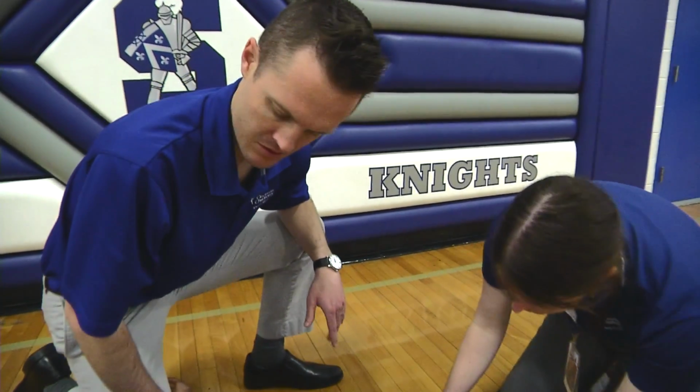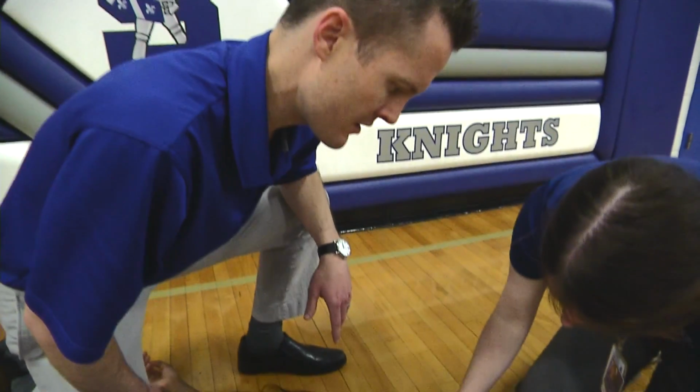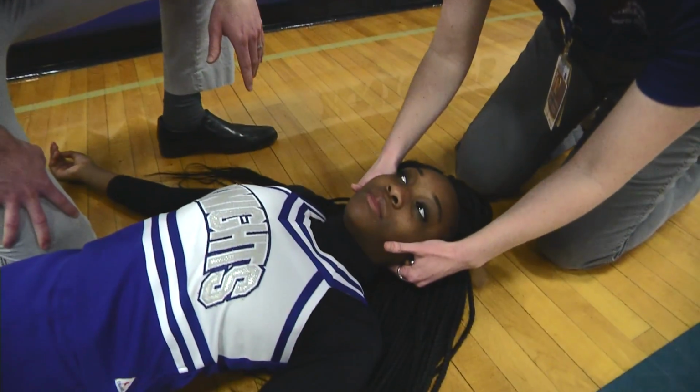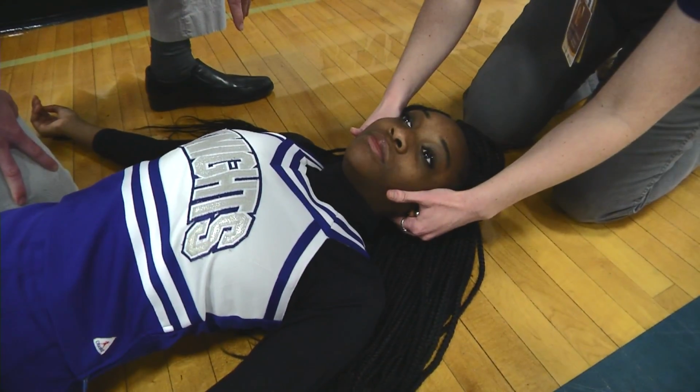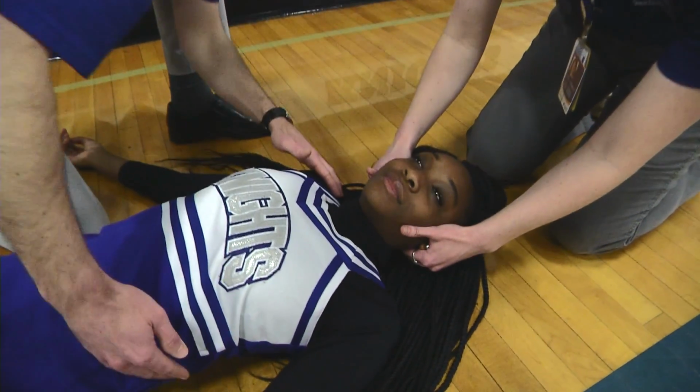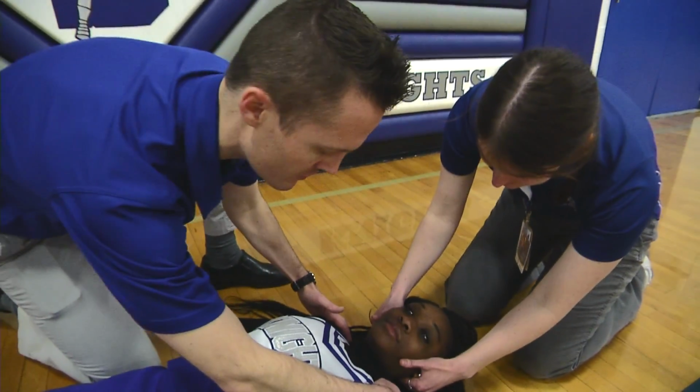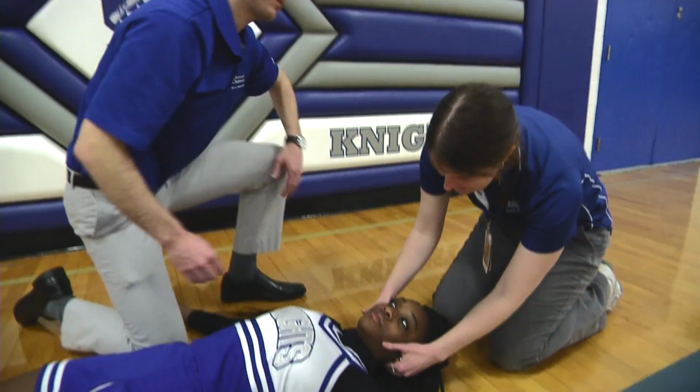Number 3, ask them if their neck hurts. You don't have to feel, touch, or press their neck to check for pain. Number 4, look at their neck to check for any obvious deformity. If any of these signs exist, call 911 immediately.